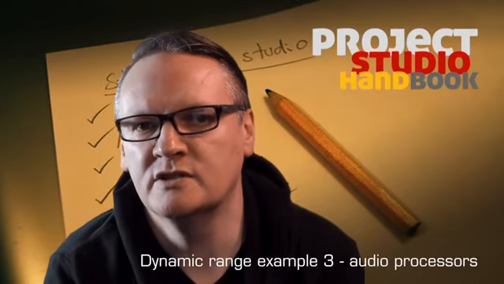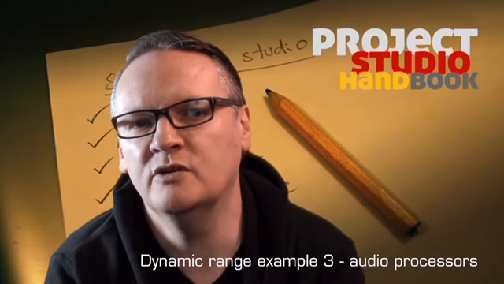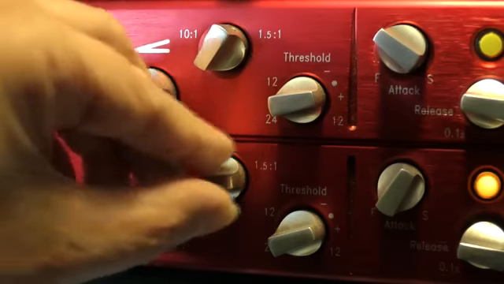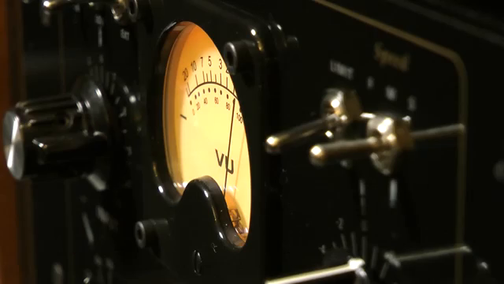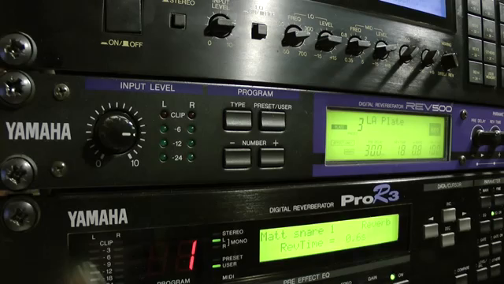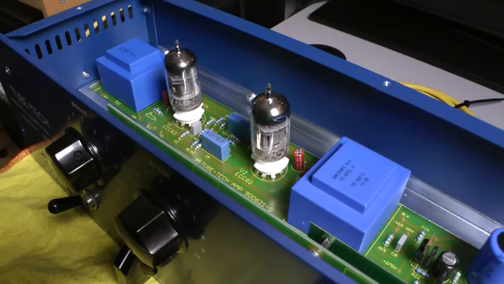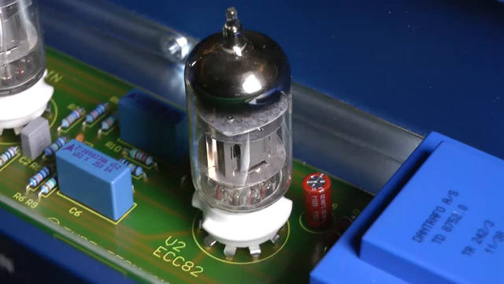Audio processors such as compressors and EQ have dynamic range too. In general, professional devices will have better quality components and be capable of a wider dynamic range than cost-effective devices. This is especially important for devices that use valves or tubes in order to achieve the best possible signal-to-noise ratio.